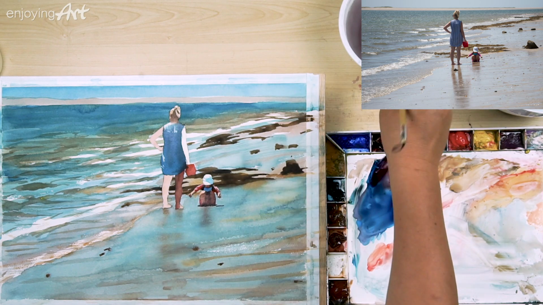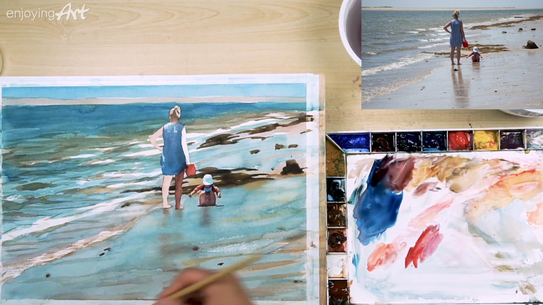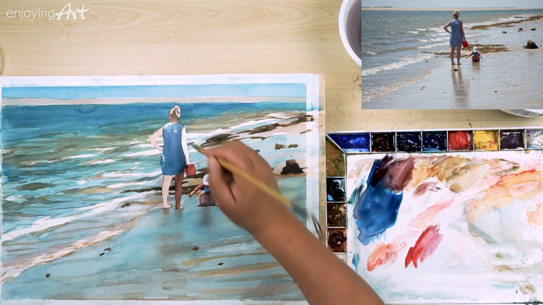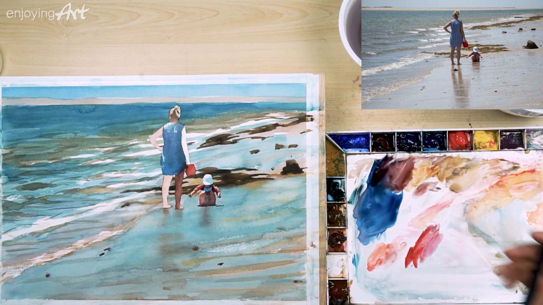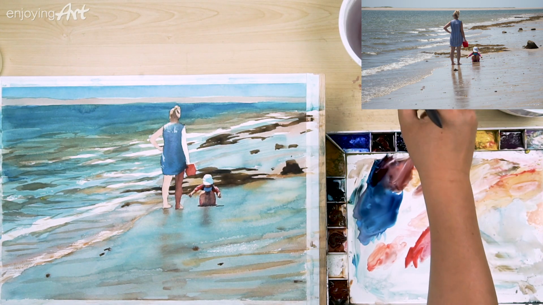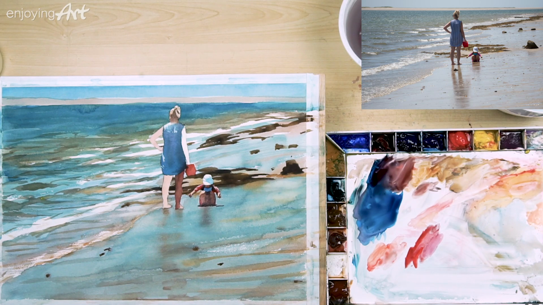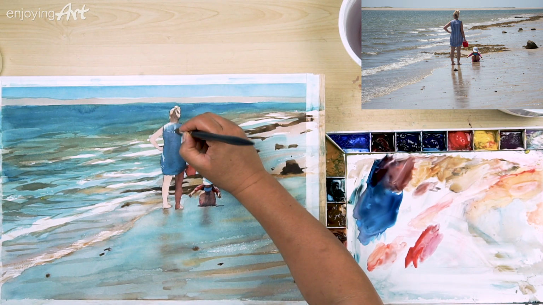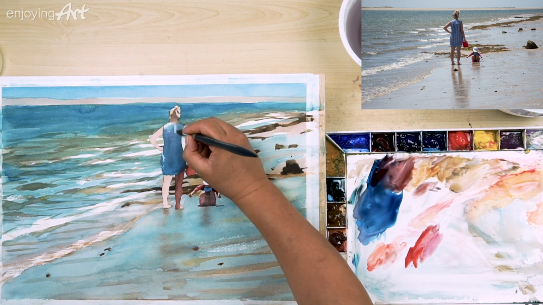And now I'm going to leave the child, come back to the mother. I'm gonna lift up a little color over here, make it a little bit lighter. I need to use a little bigger brush. Lift up this shape a little bit lighter. This a little bit lighter.